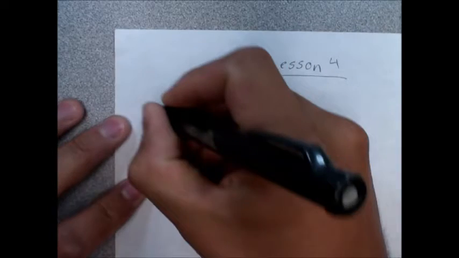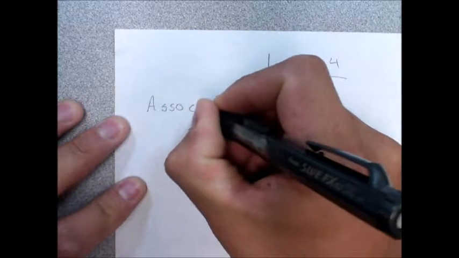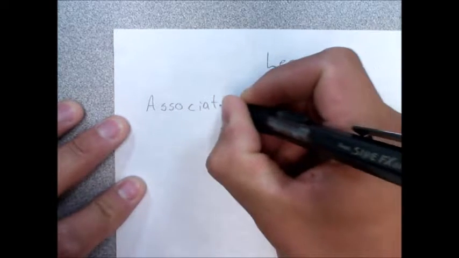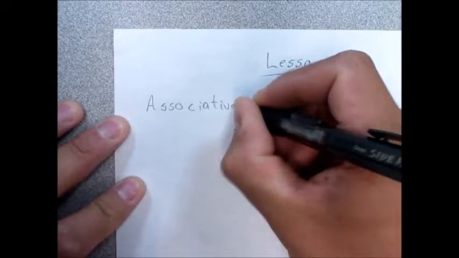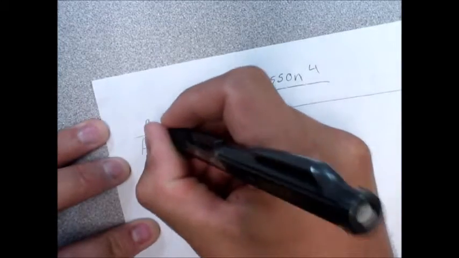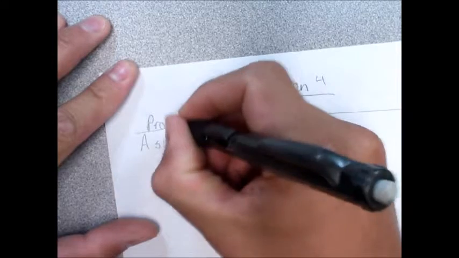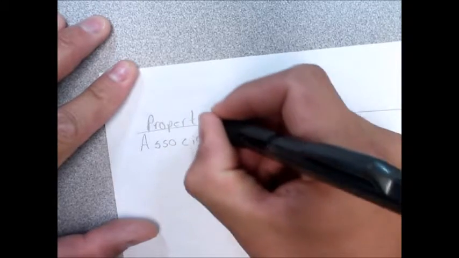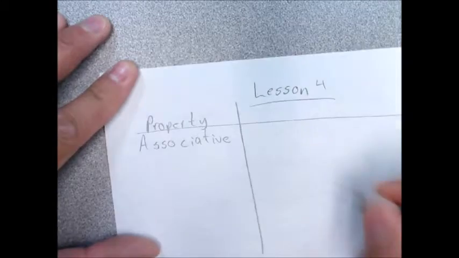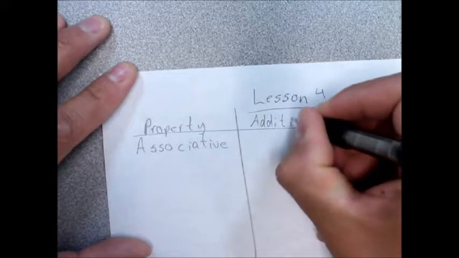So the first one is the associative. Okay, so first of all, your chart needs titles. So first title is going to be property, because this is the associative property. And then your next one is going to be for addition. And then multiplication.